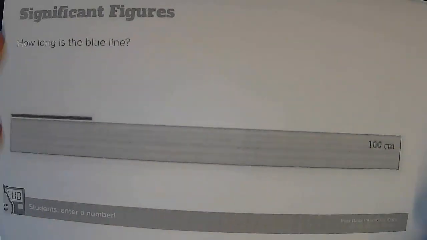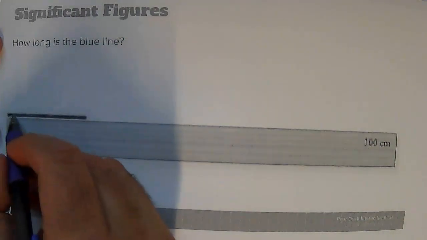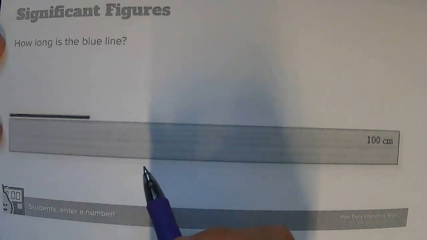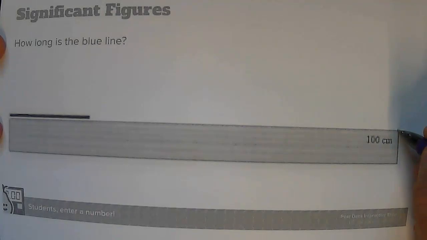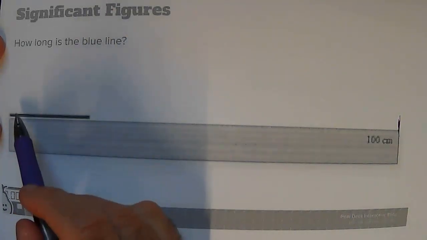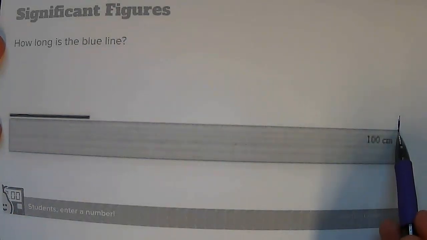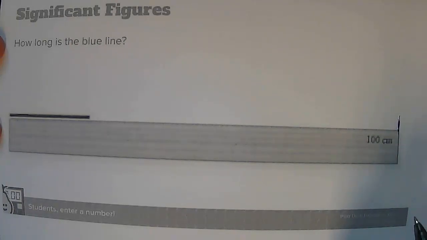If you're doing this on the computer, you would see that this line is blue. Here's a ruler. The only thing that we know is 100, so we know that this blue line is between 0 and 100.